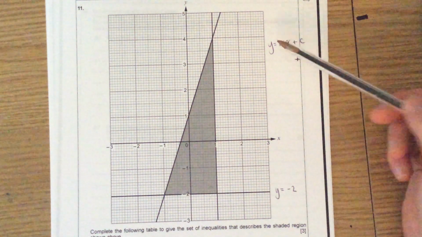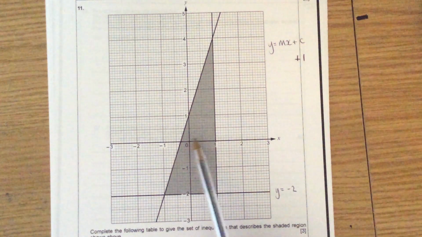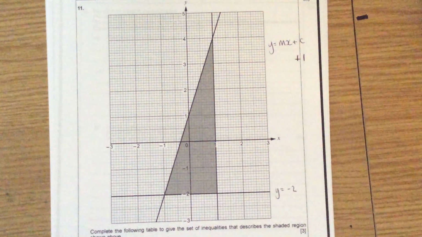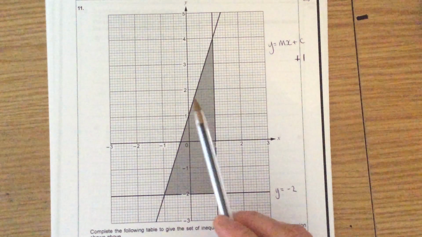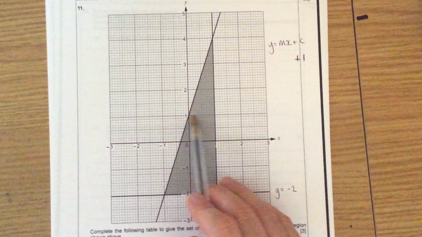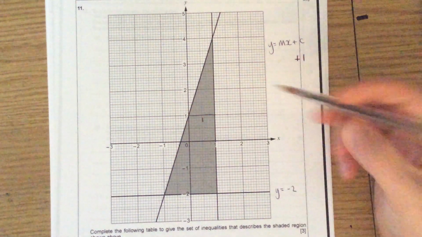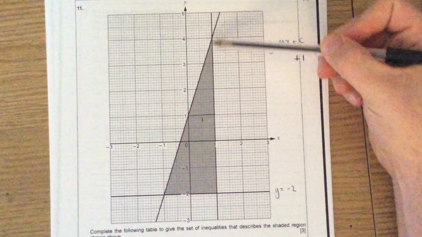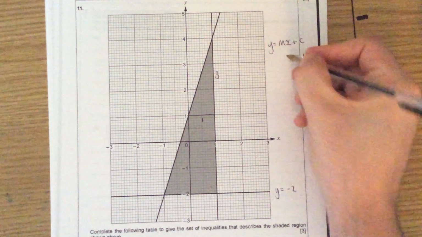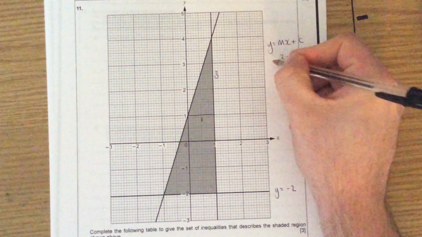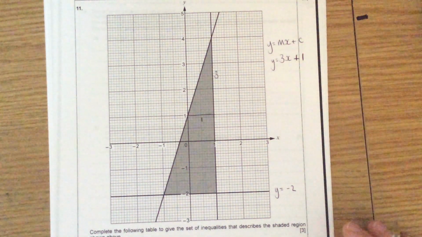Now M represents the gradient. So for one square across, how many squares up does the line go? So if I consider going one square across from here, so an increase of 1 on the x-axis is worth an increase of 1, 2, 3 on the y-axis, so the gradient is 3. So the equation of the line is y equals 3x plus 1.